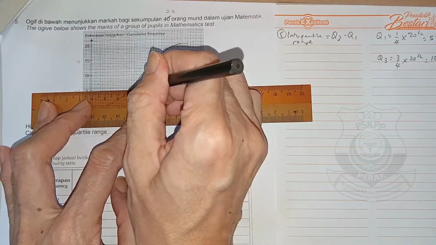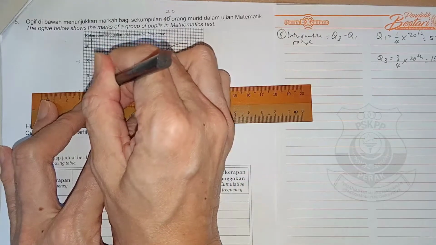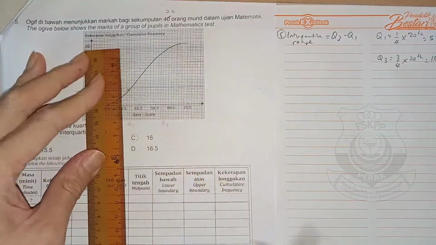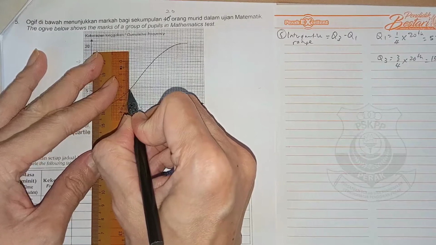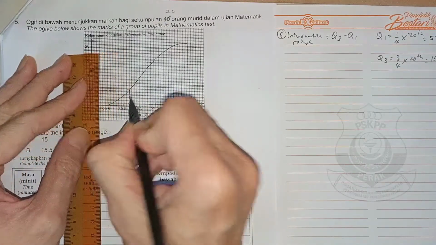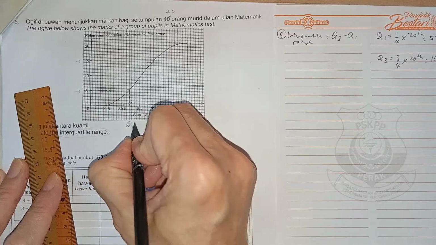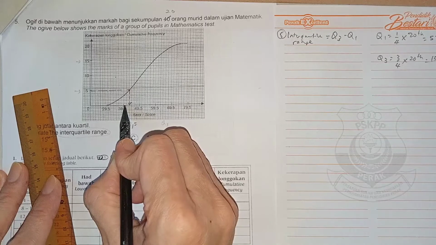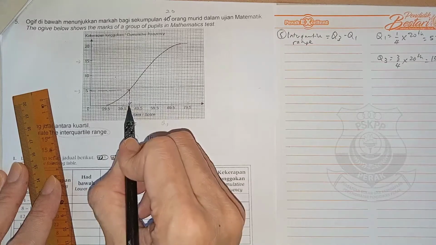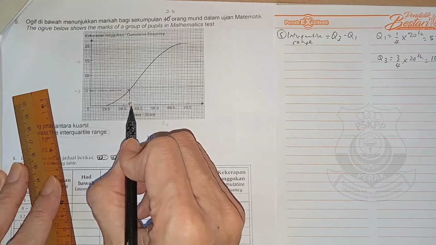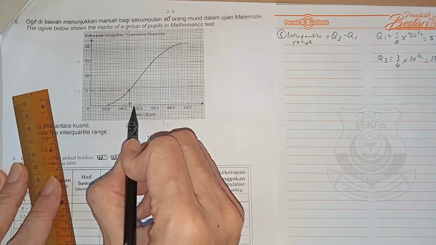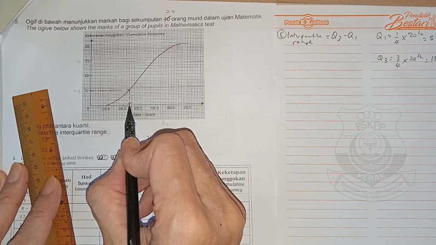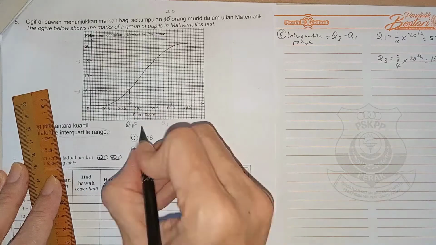So 5, this is 5. Put the line. Then go down. So here is Q1. So calculate 39.5, 40.5, 41.5, 42.5, 43.5, 44.5, 45.5, 46.5, 47.5, 48.5, 49.5. So here will be 43.5.